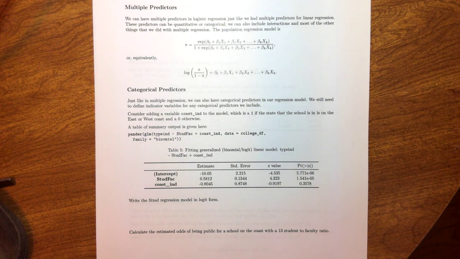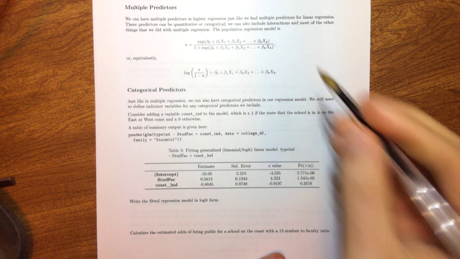All right. Hey everyone. So we're going to continue looking at logistic regression. The bulk of this video will be spent on what happens if at least one of our predictors is categorical now.